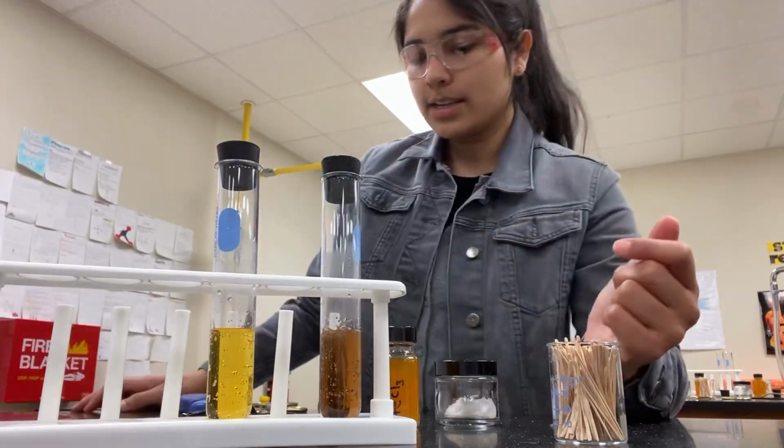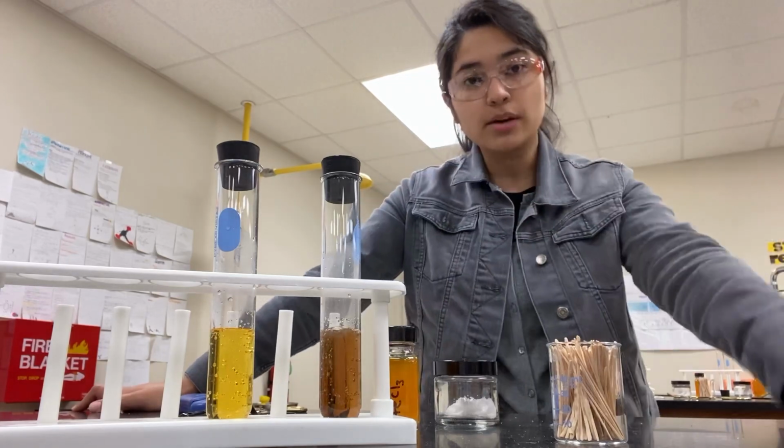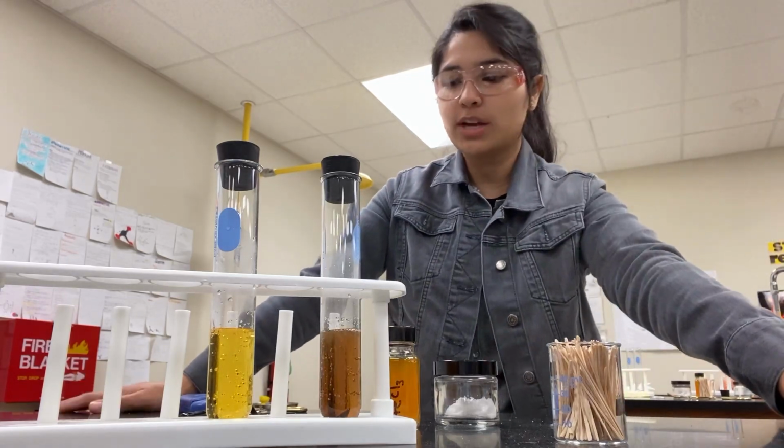All right, so these are two examples of our decomposition reactions. Hopefully you enjoyed.